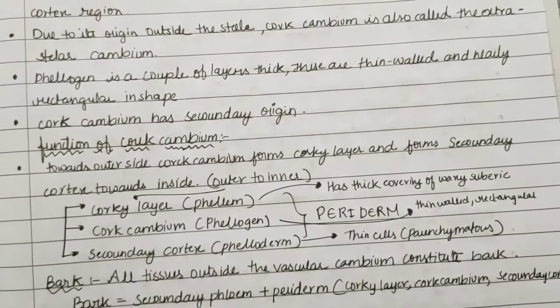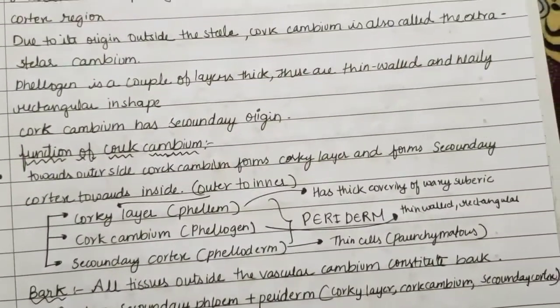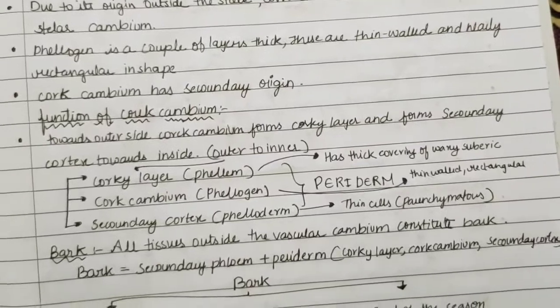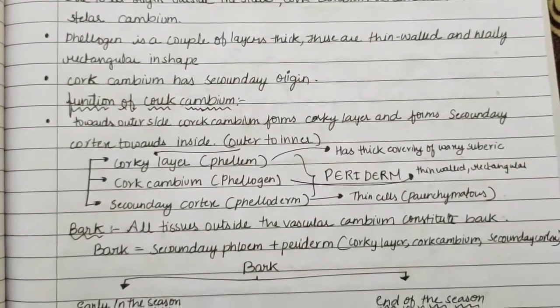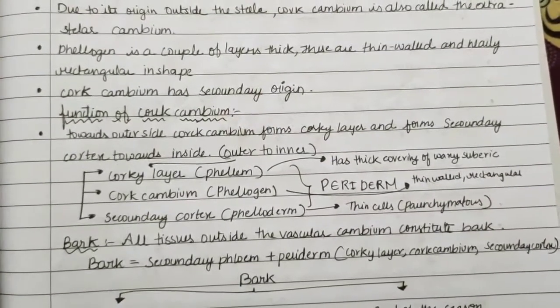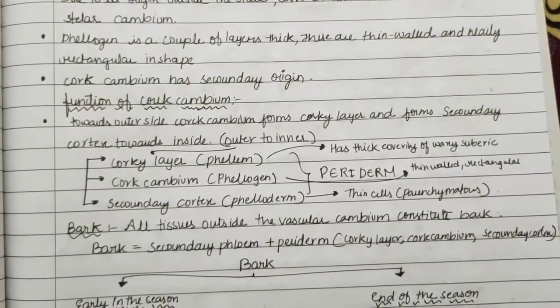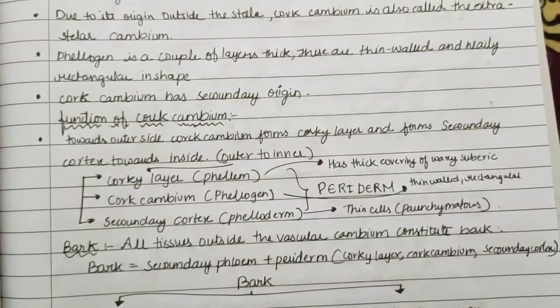Corky layer, which is also known as phellem, has a thick covering of waxy suberin. Then cork cambium, which is also known as phellogen, has thin walled and rectangular cells. Then secondary cortex is found, which is also known as phelloderm, which has thin cells which are parenchymatous.